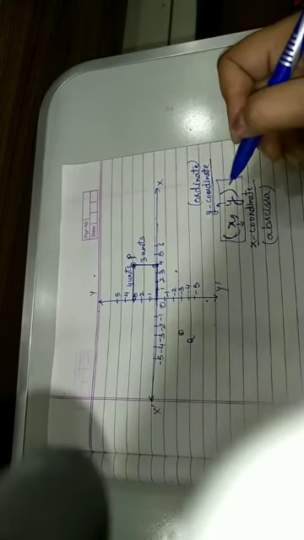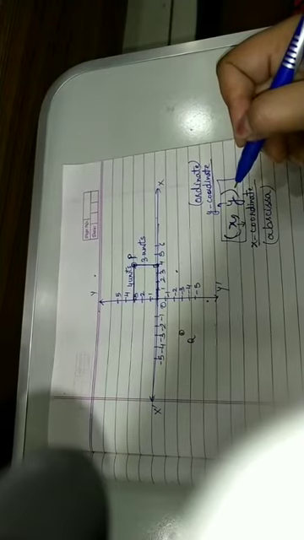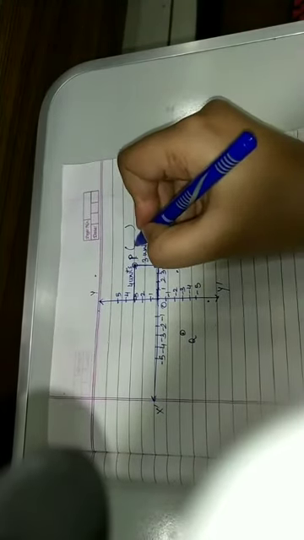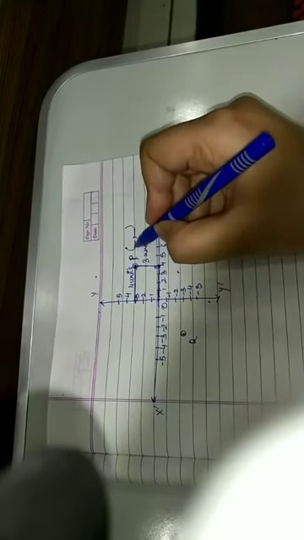Now what is the coordinate of this point? You will write like this: first is the position for x, comma, second is the position for y. What is the position of x?